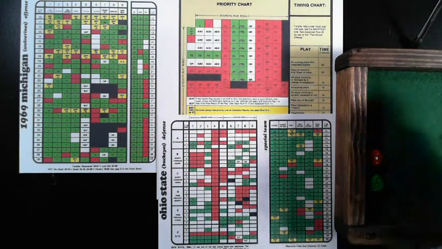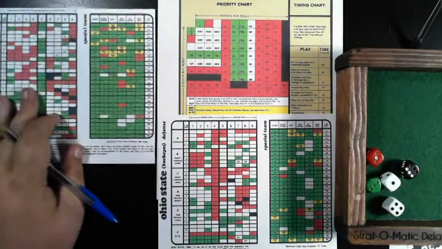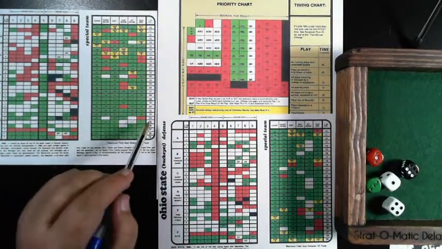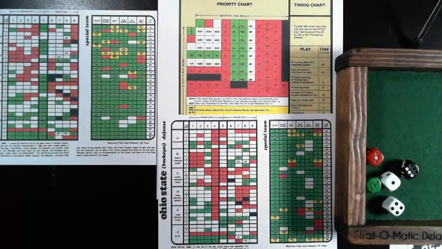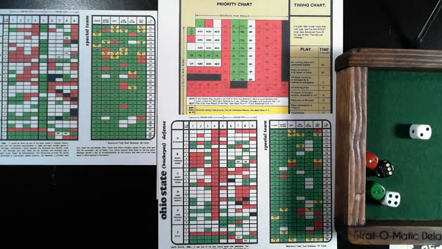And they are going to punt the ball away. 35, and that'll be a 34-yard kick. Punt 34, so that's to midfield. And Ohio State, 36, has a 7-yard return. So they're going to start 1st and 10 at the Michigan 43.